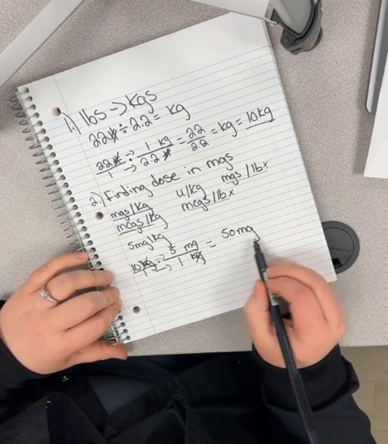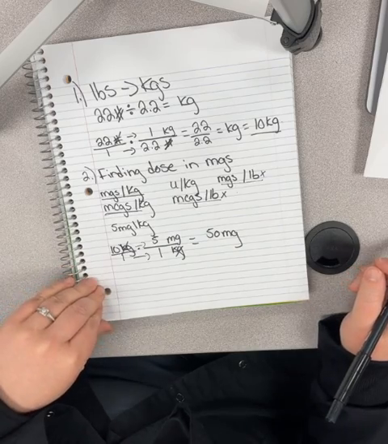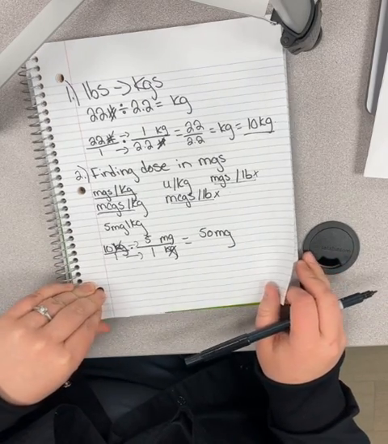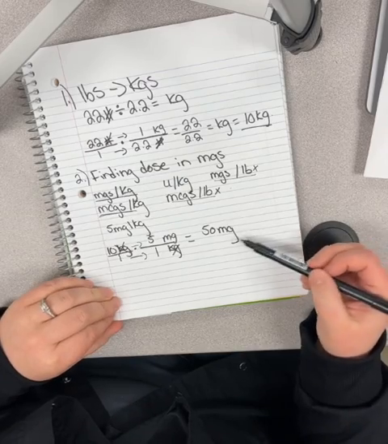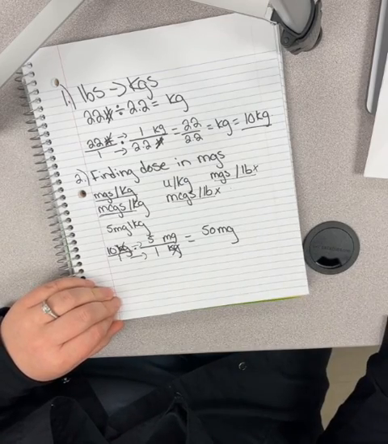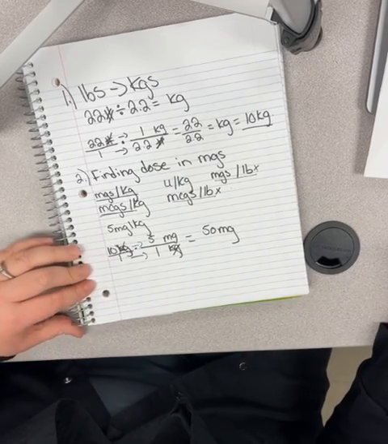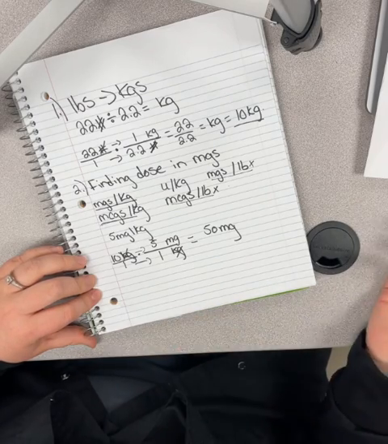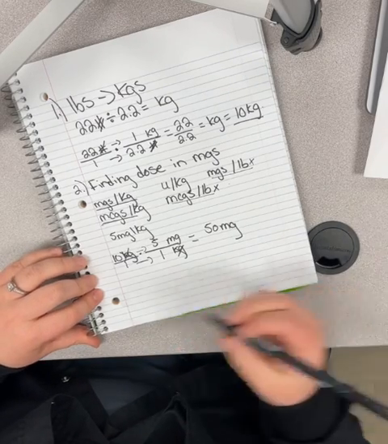Awesome. Once we are at this point, we can keep going. The question may ask you to just find the milligrams per dose, or it may ask you to keep going and find how many milliliters or how many tablets that pet needs per dose.